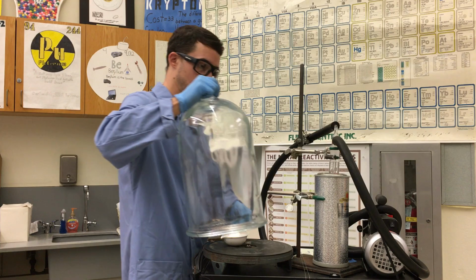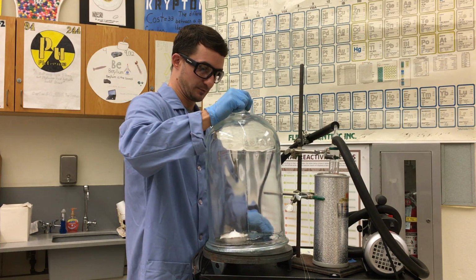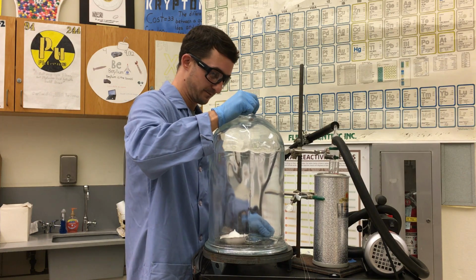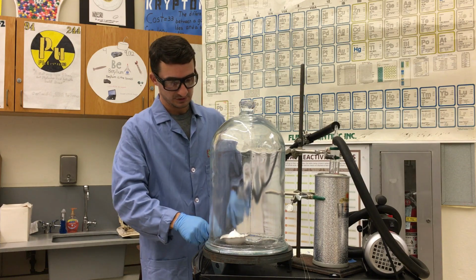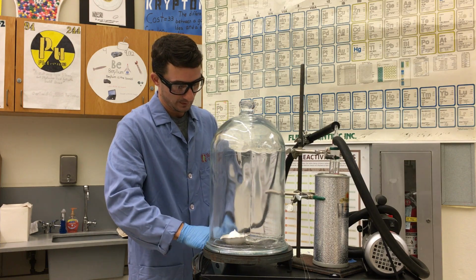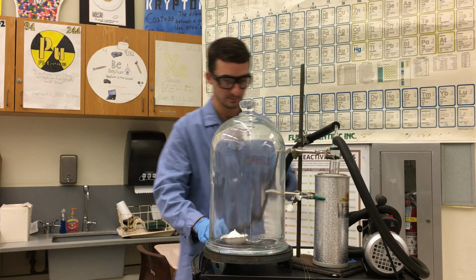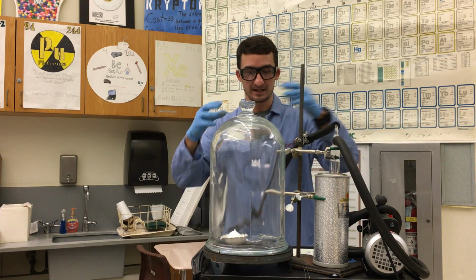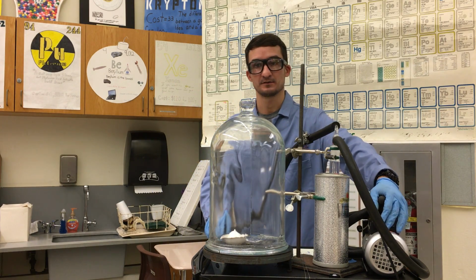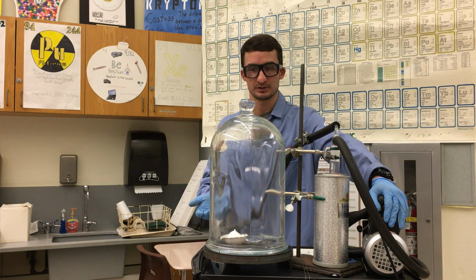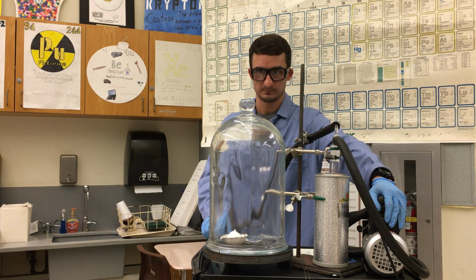Now, let's see what happens to the shaving cream. You can see the size of it. It's probably about the size of a golf ball. See what happens to the shaving cream as we lower the pressure acting on it. We're effectively creating a low atmospheric pressure environment. Here we go. Vacuum pump's turning on.